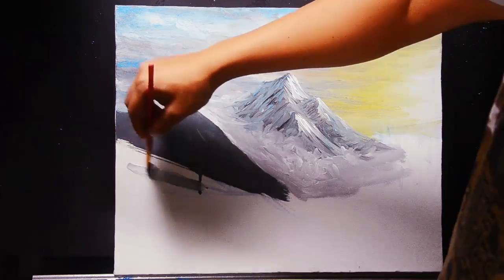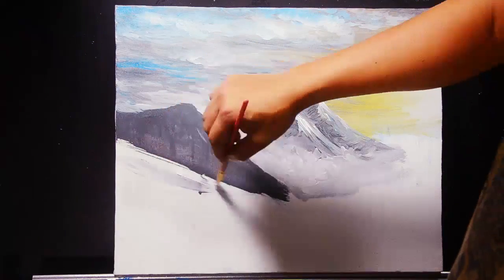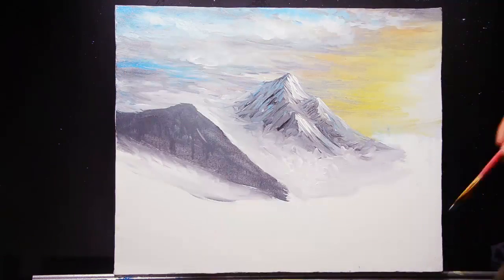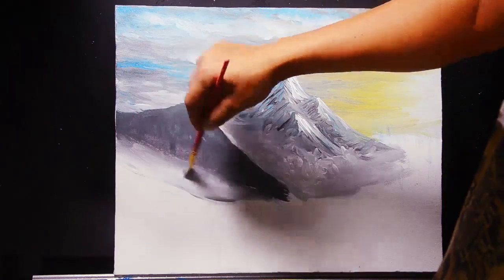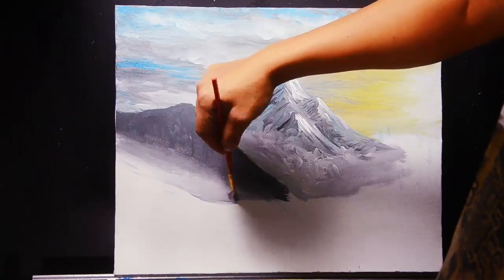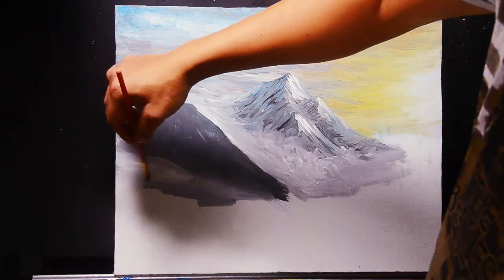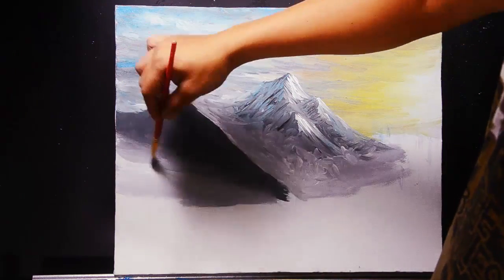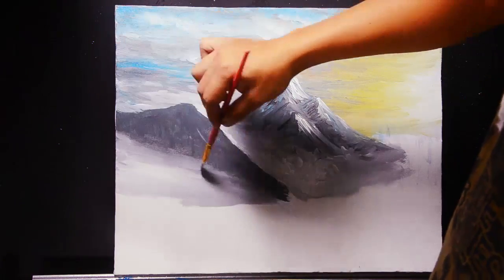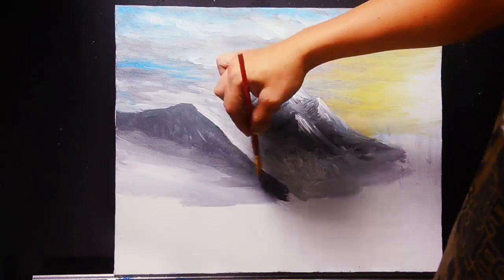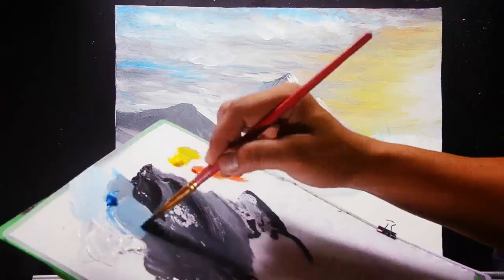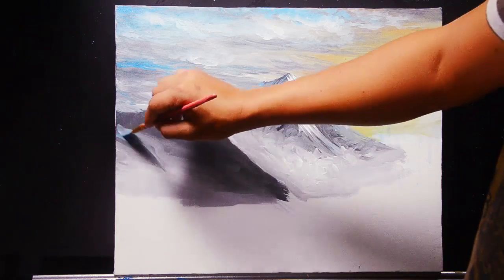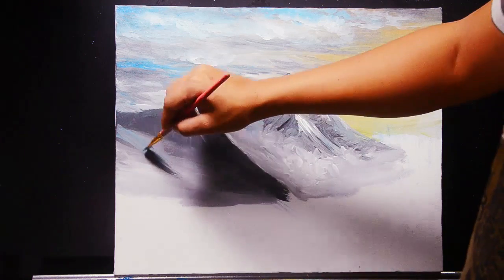First, I'm gonna paint also the titanium white at the very bottom of this mountain to create a nicer effect. Just add the titanium white and also blend this color. Looking good to that mountain there. The blue color also for this mountain here, small mountain.